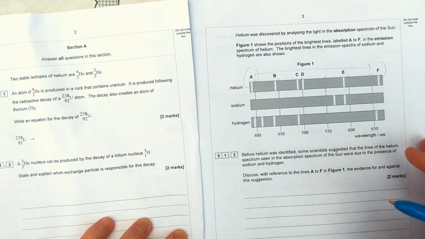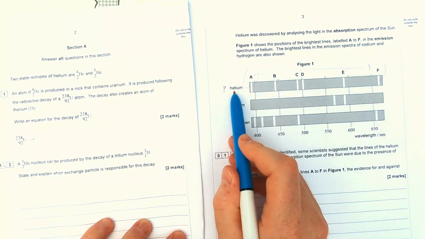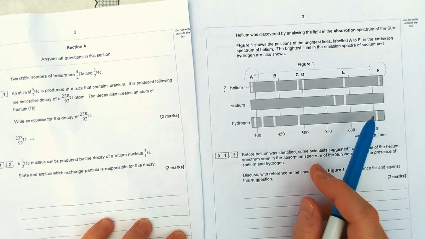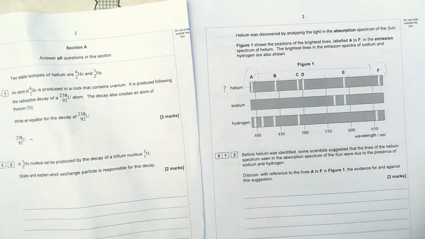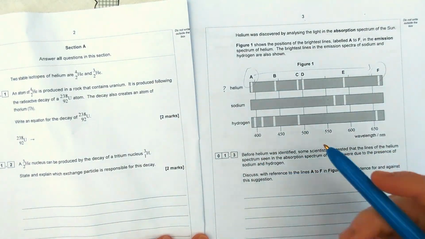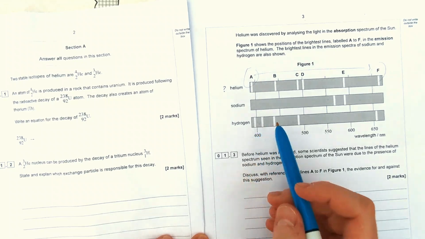So it's a bit of a problem solving thing, this one. Originally scientists thought helium was a new element, but some scientists said, oh, maybe it's a version of hydrogen or sodium. Actually this one is a lot easier than people think. It wasn't that well answered in the actual paper. But if we play a game of spot the difference, what we can notice is in helium we've got one line here that corresponds to hydrogen. So down here.